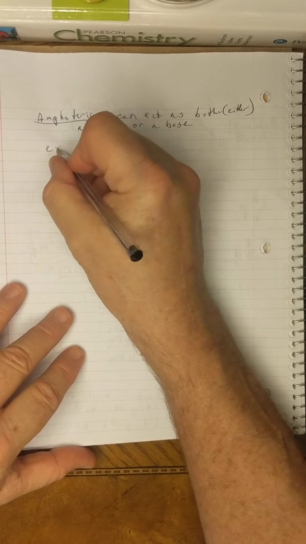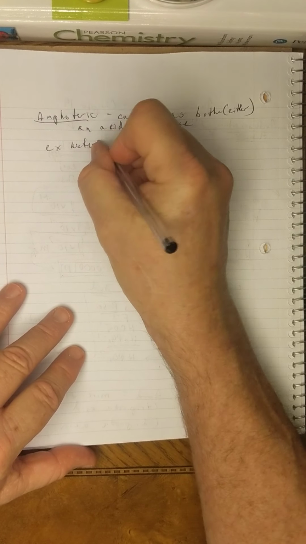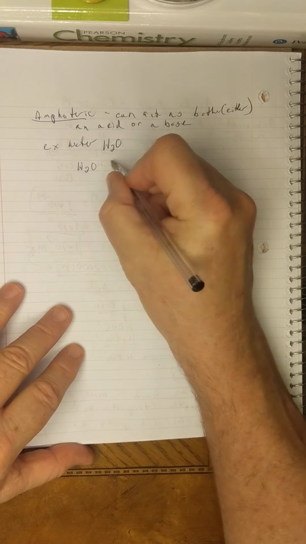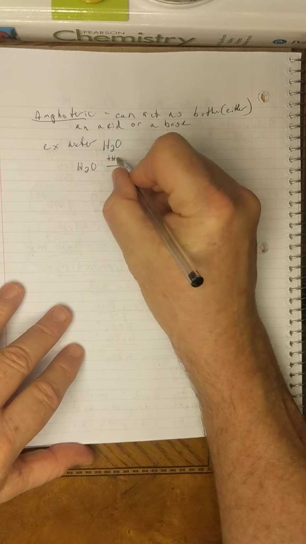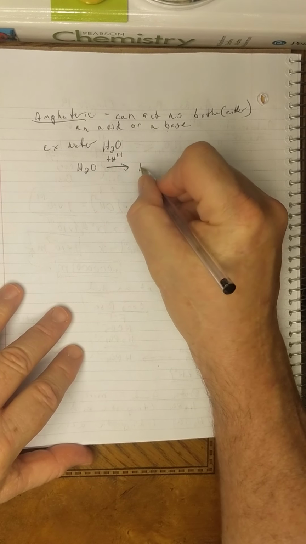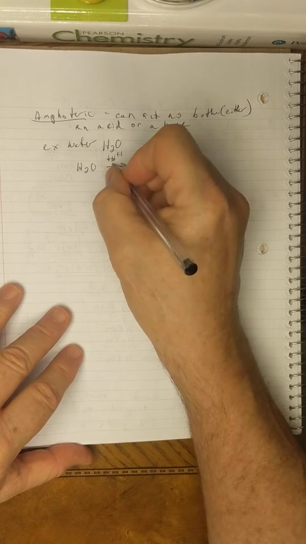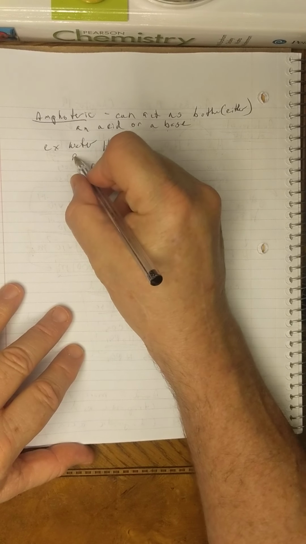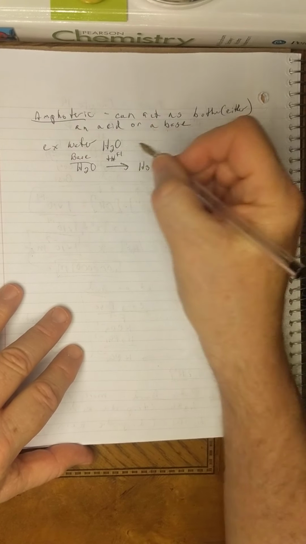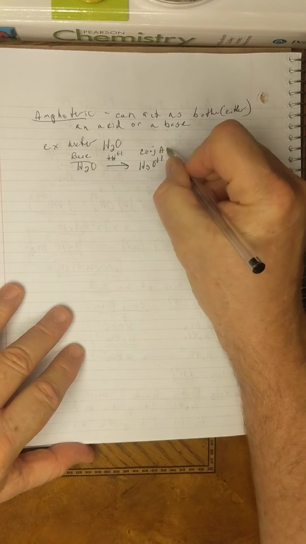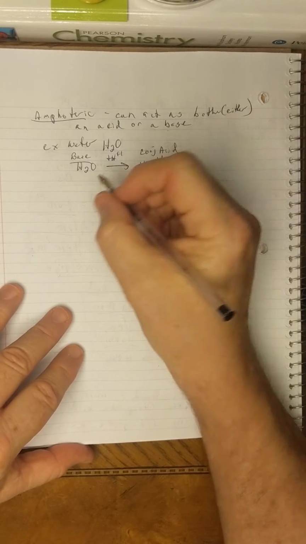Example, water, H2O. H2O can gain an H to become H3O. And in that case, if it gains an H, it would be a base, and it would produce a conjugate acid.